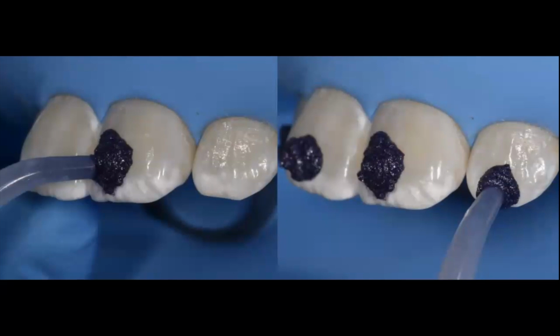And the product that we use is made by Ultradent. There are, I think, a couple of companies that still make this product to use in clinic. This one specifically is made by Ultradent. It's called Opal Luster. And what I like about it is that the color of it is purple, so it's very noticeable. It's very easy to see.